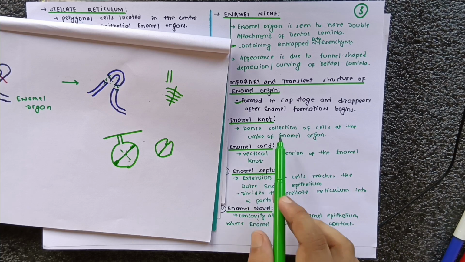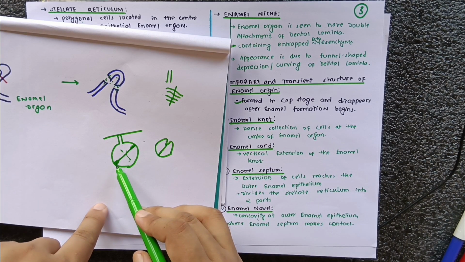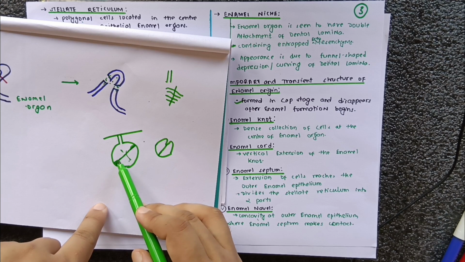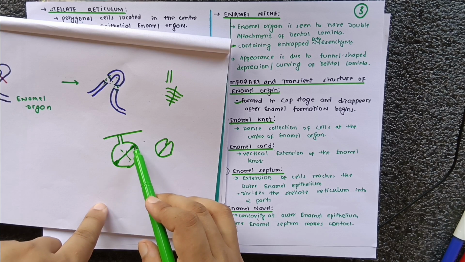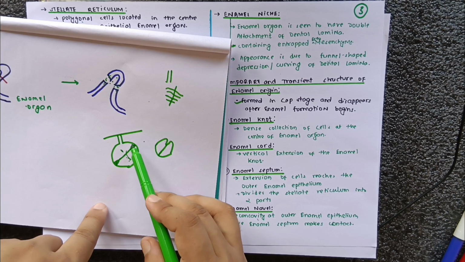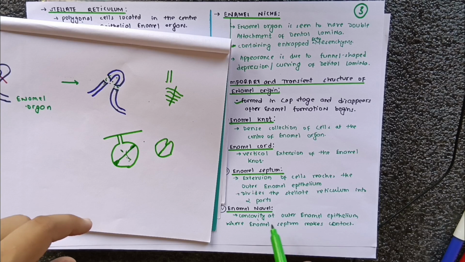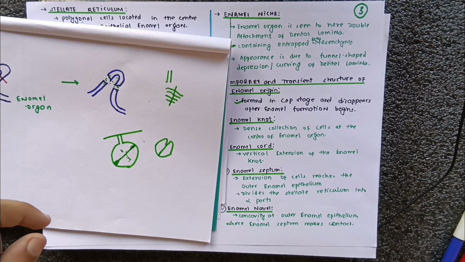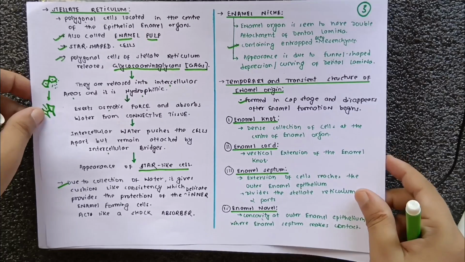So just think, enamel knot means a dense collection of cells at the center of the enamel organ. After that it moves towards the outer enamel epithelium and forms the septum later. And when the septum is formed, there is formation of two compartments, and at the same side, when the enamel septum touches the outer enamel epithelium, a concavity develops in the outer enamel epithelium, which is called the enamel navel. So just remember all those transient structures.